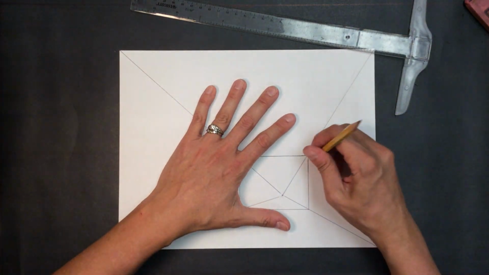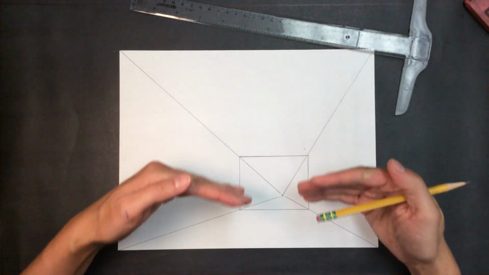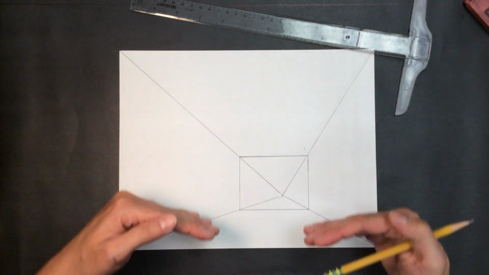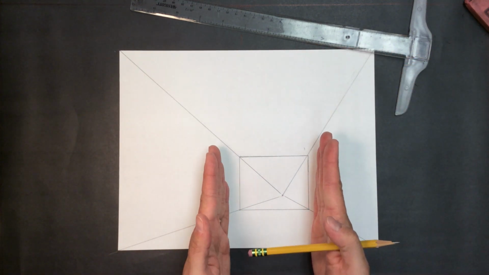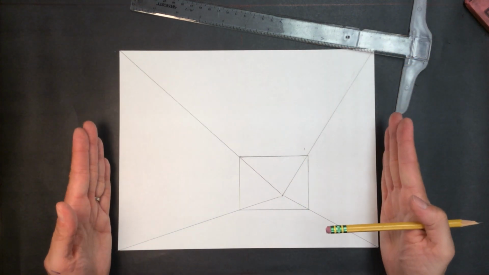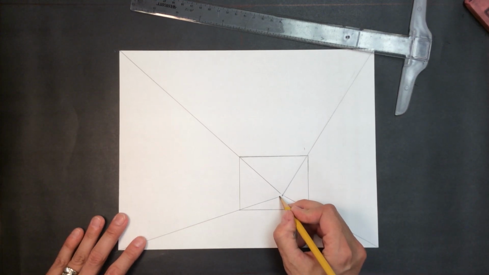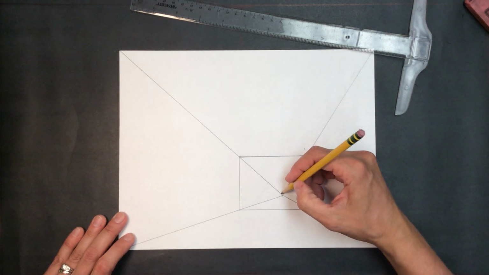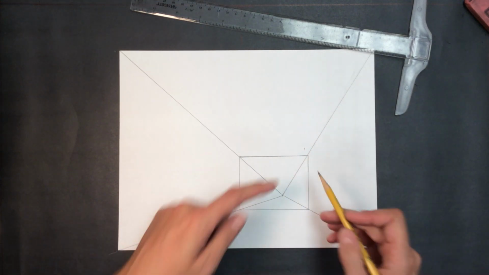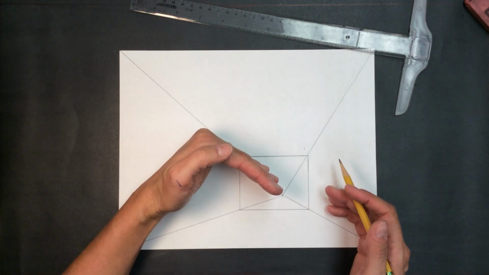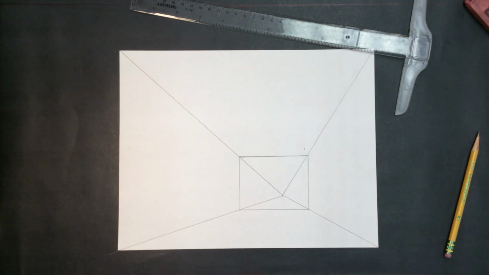Now, my corners align. The top and the bottom of my box are parallel to the top and the bottom of the page. Left and right side are parallel to the sides of the page. All is well with the universe. So, don't get in a hurry. Take your time. And if your corners miss, don't just slant a line. Go back, figure out where you got off, and fix it. Okay, good luck.